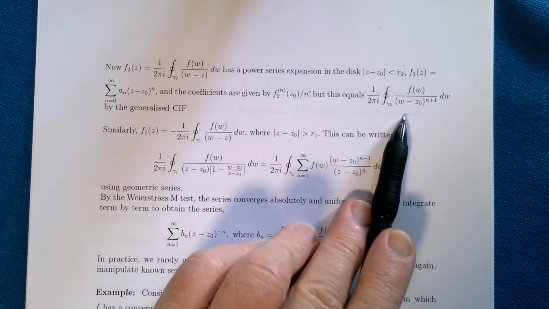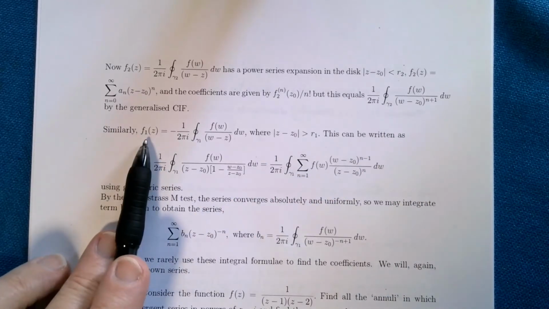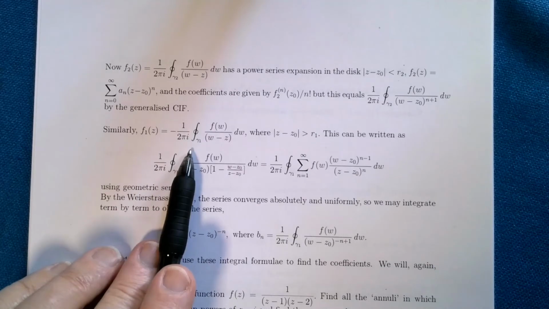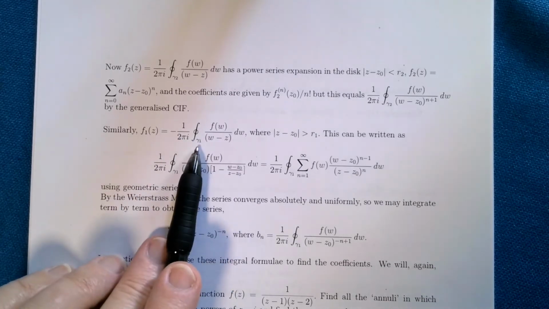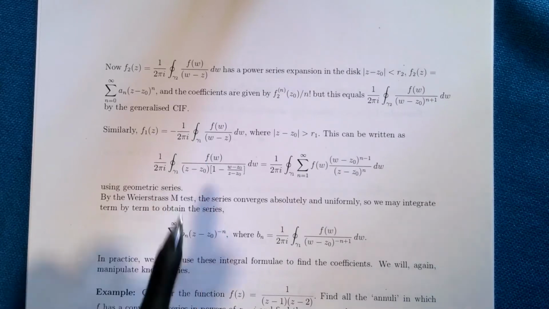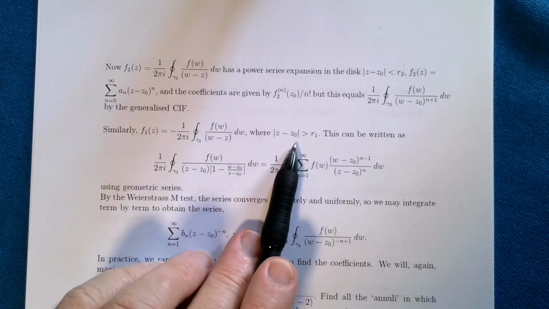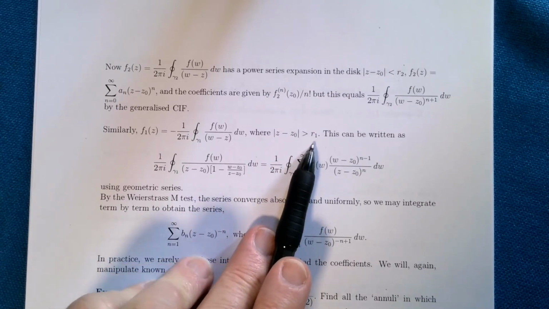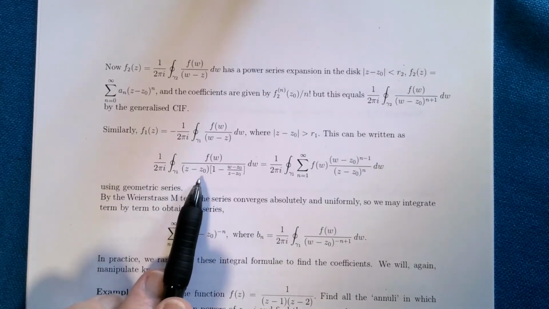Now, on the other hand, if we take f1 of z, then that was minus the integral along gamma 1. And this time we're looking on the outside of the disk, so for |z minus z0| bigger than r1. Now we can do a little bit of reorganizing here. I can rewrite this integrand in this way.